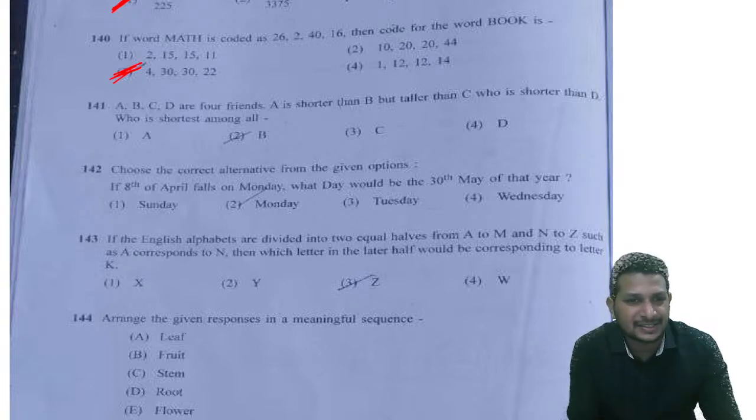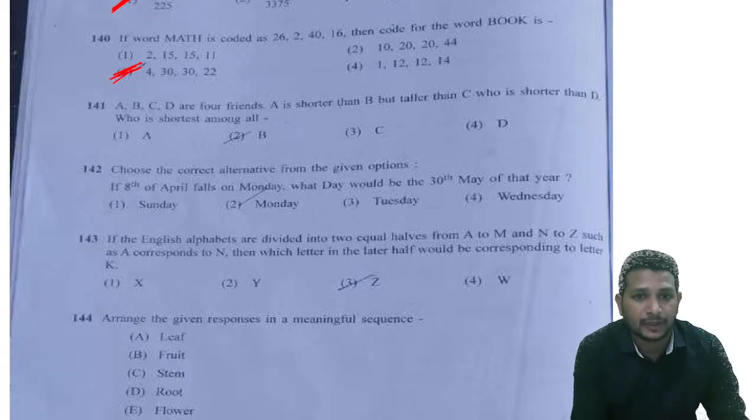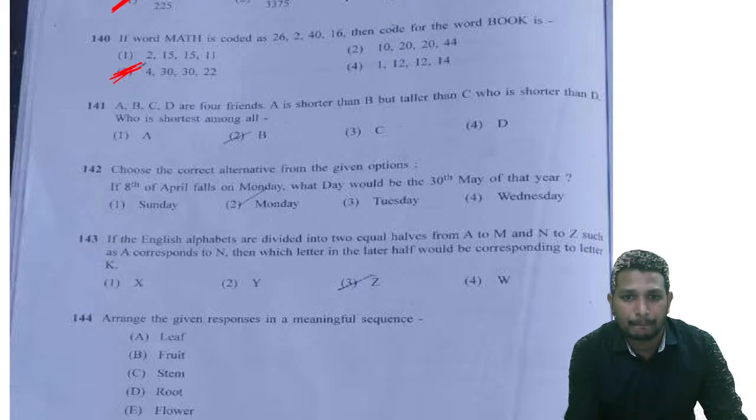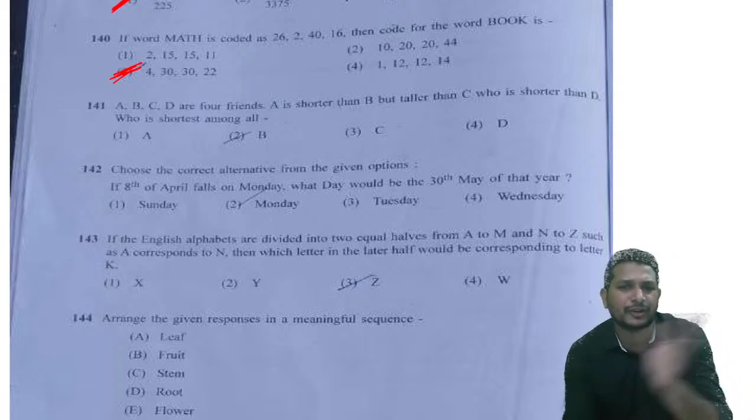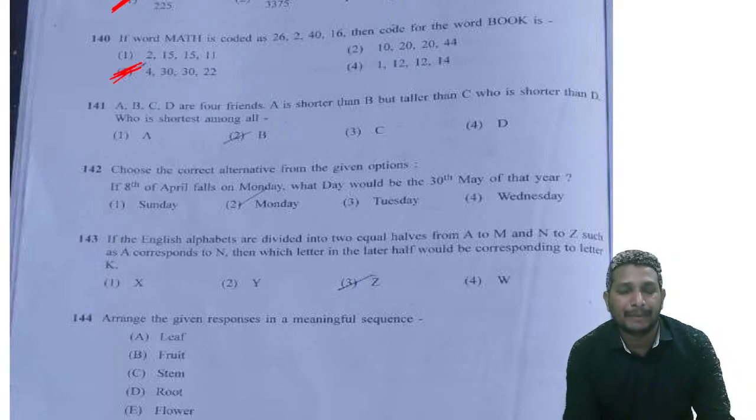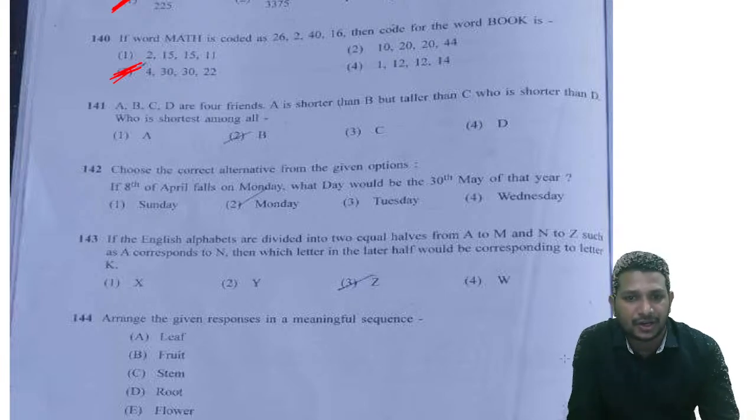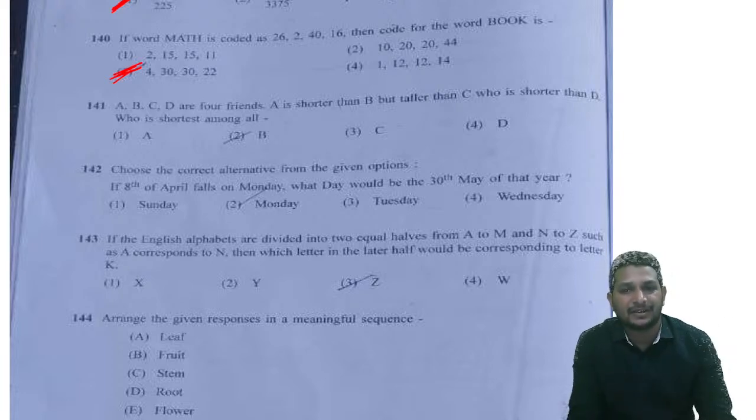I'll read the question again. A is shorter than B. So B will come before A. But A is shorter than B but taller than C. Taller than C means A will be before C, right?